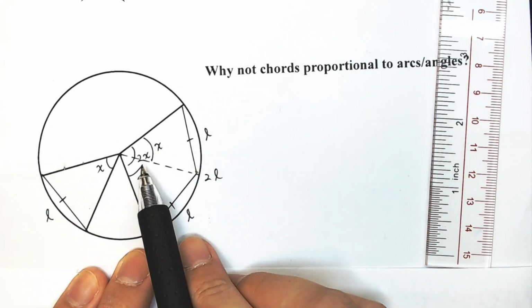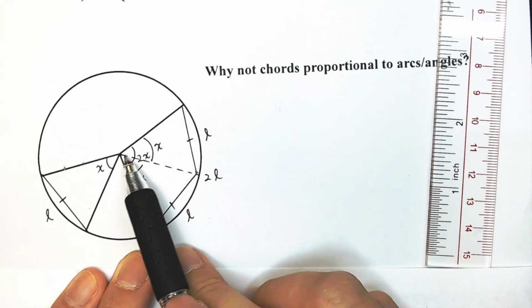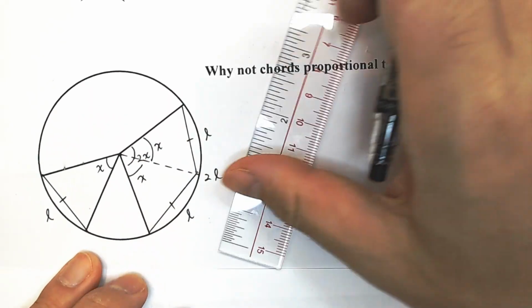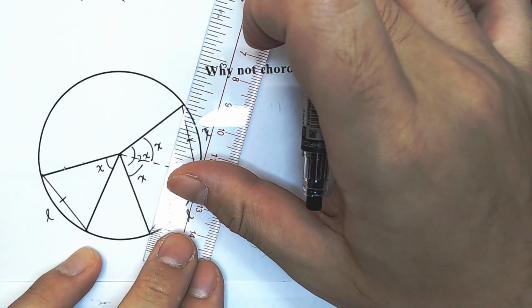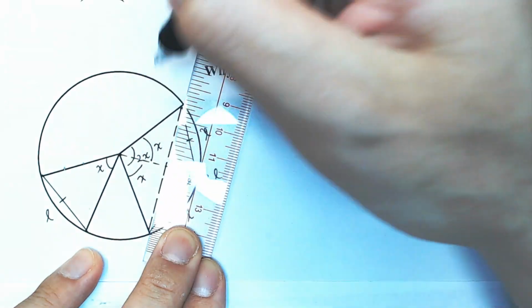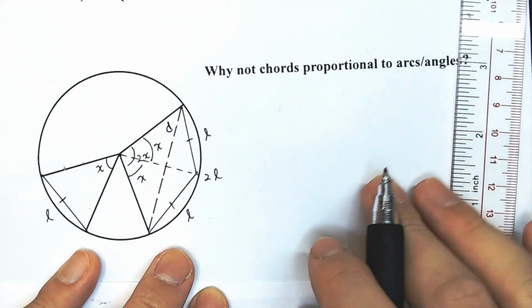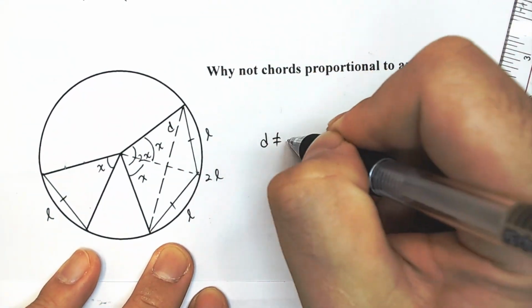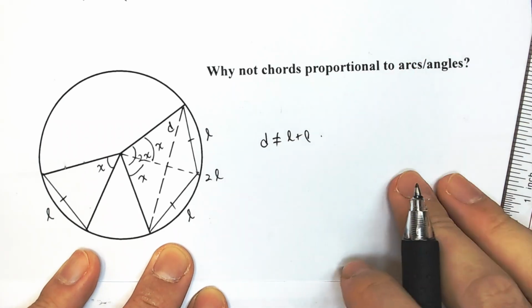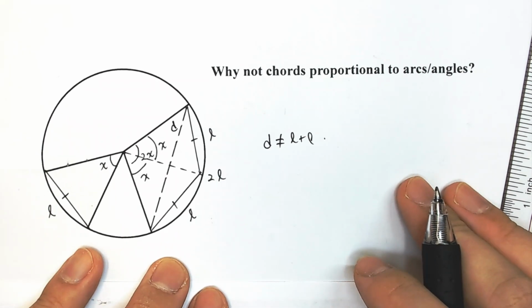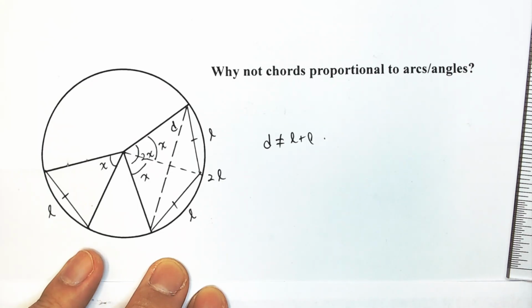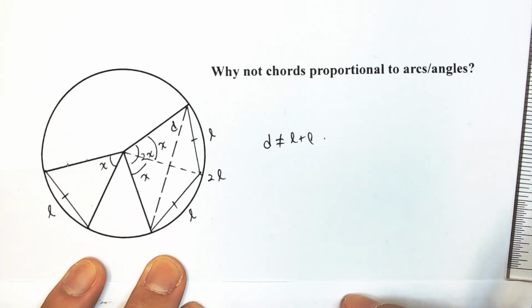But if we consider back on the original sector with angle 2x, the chord length of this sector should be this one. And if I assign it as, say, D, we can see obviously that D is not equal to L plus L. Okay, so the proportional relations do not apply to chords. It only applies to arcs and angles. Okay, this is one thing to note about chord.